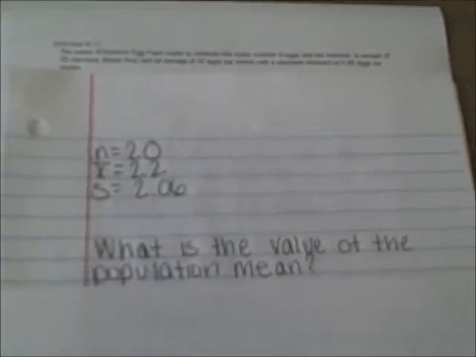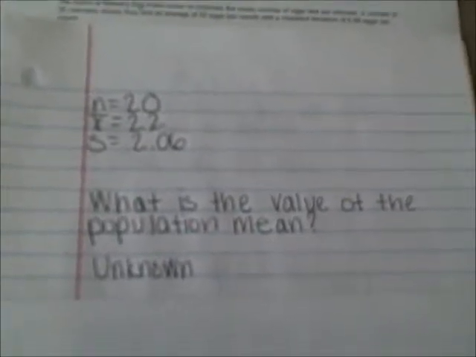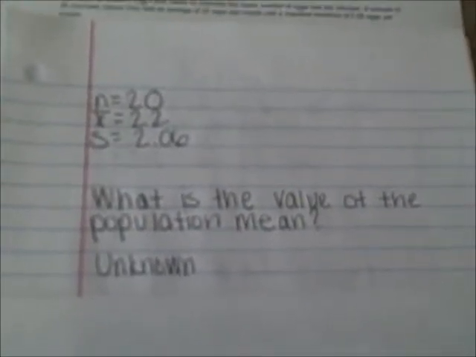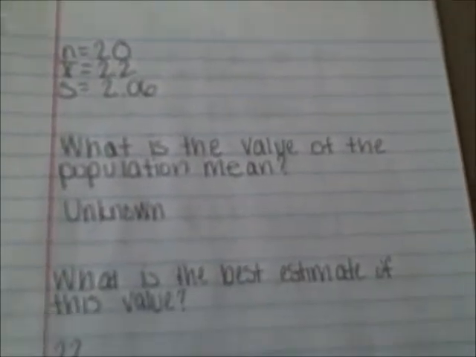And the value of the population mean is unknown because it gives us the sample mean and the sample standard deviation, not the population mean. And the best estimate of the population mean value would be 22, since that's what they gave us.